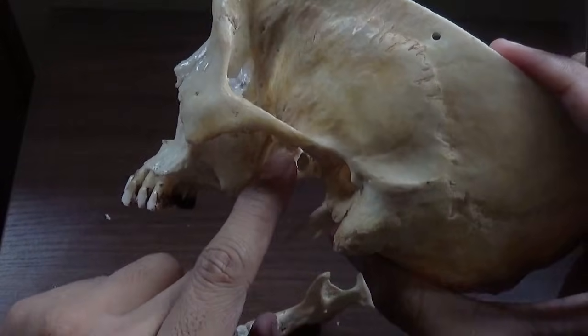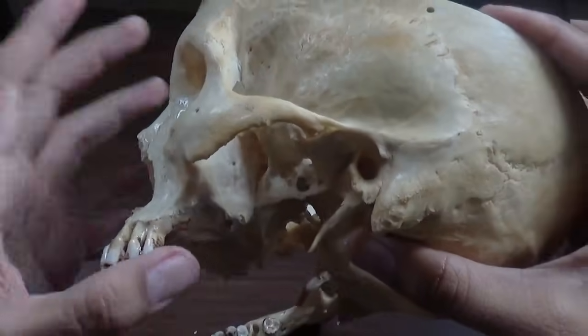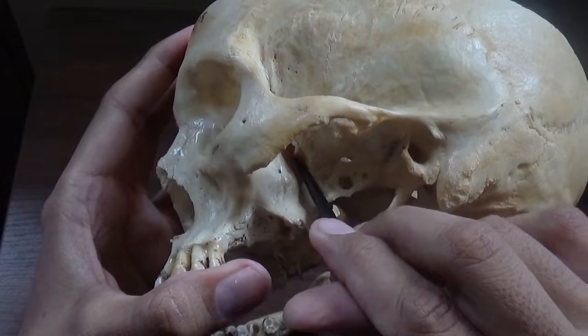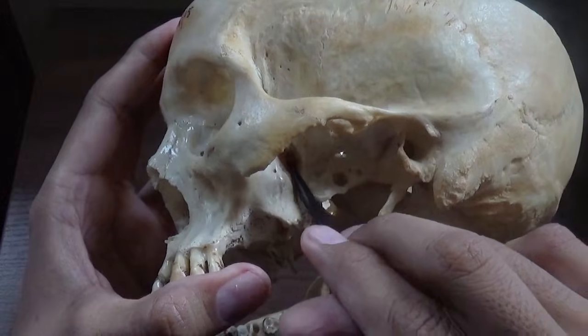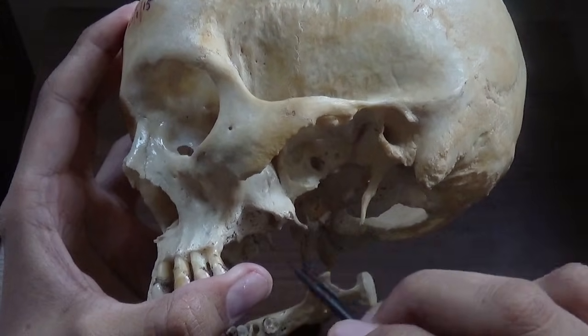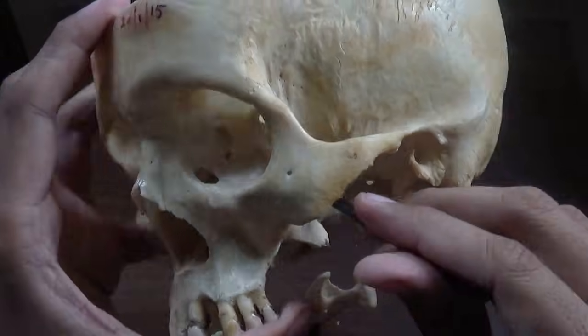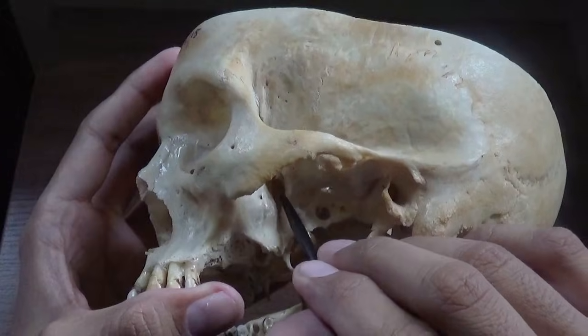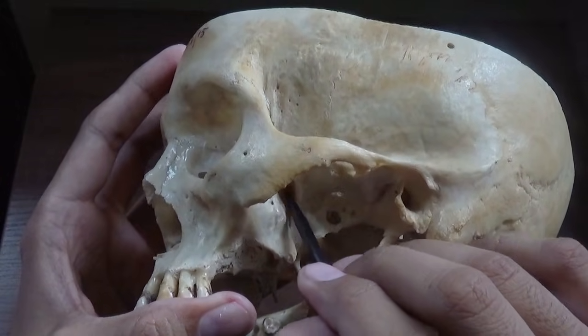Now between the lateral pterygoid plate and the maxilla there is a fissure. Over here you can see this is termed the pterygomaxillary fissure, and through this fissure the infratemporal fossa is in communication with the pterygopalatine fossa. Again, for a detailed description of the pterygopalatine fossa please watch my separate video.